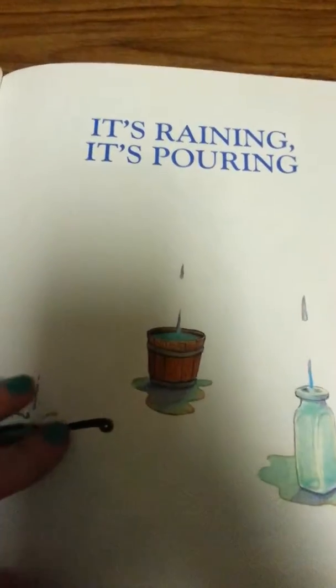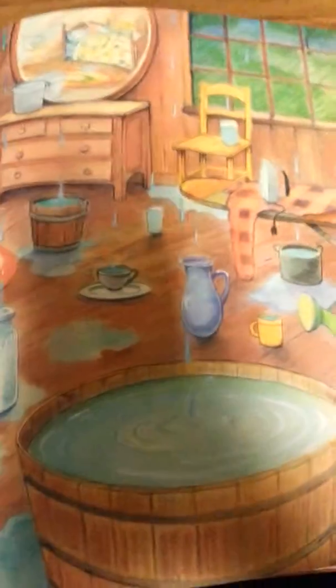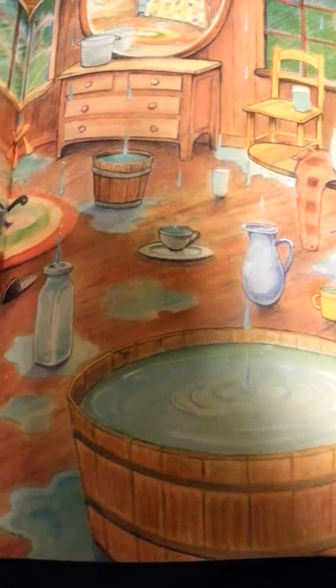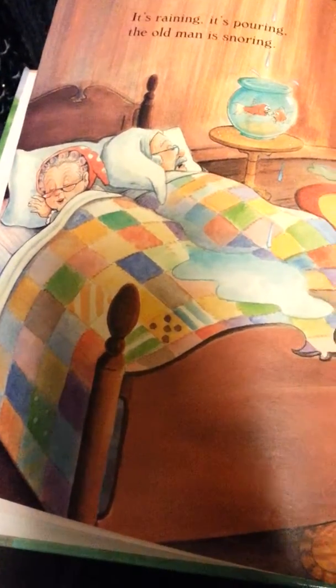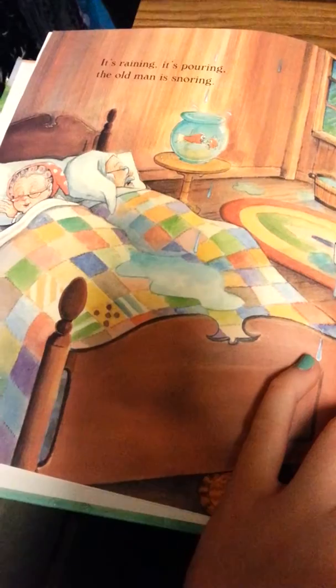In this book, it's raining, it's pouring. And you can see that some chaos is going on. So this book does a good job of doing technique 31 and using weather and changes of the day and the seasons. And I believe it's a nursery rhyme kind of.